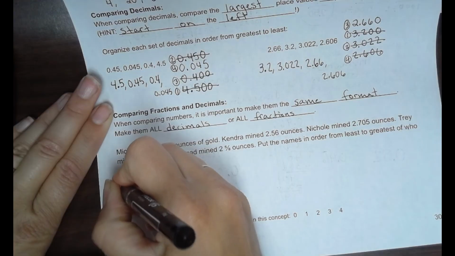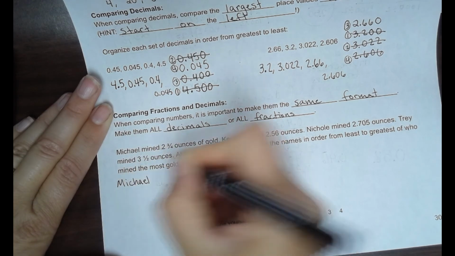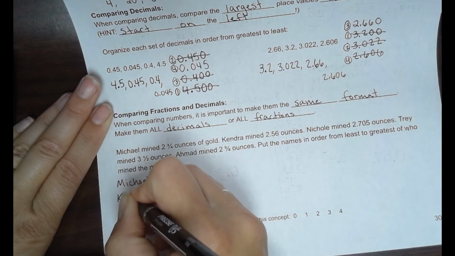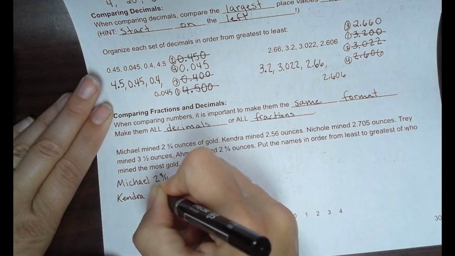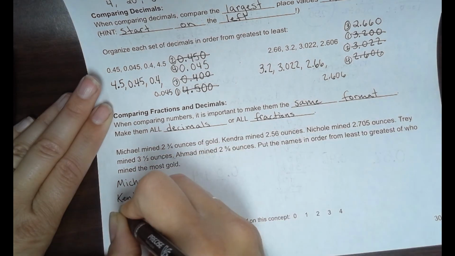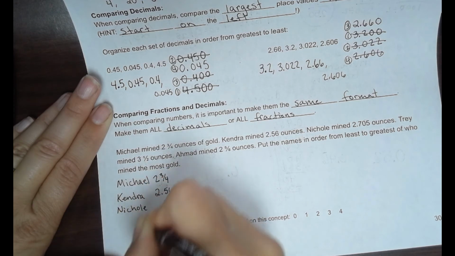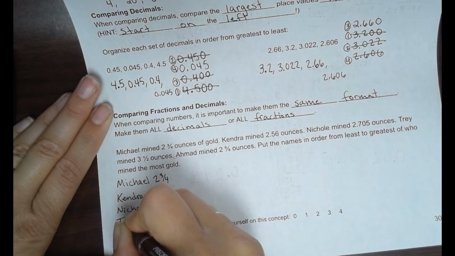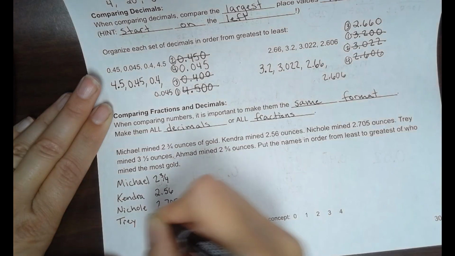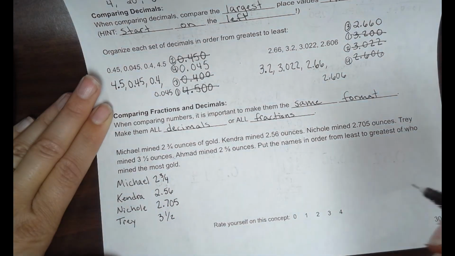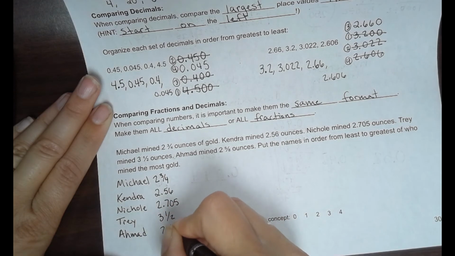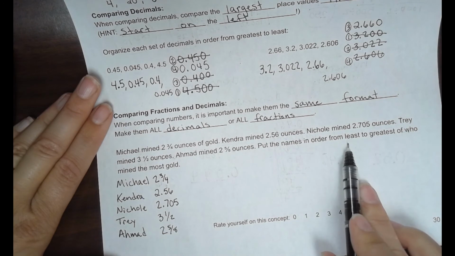Okay, so we have Michael with 2 3/4. We have Kendra with 2.56. We have Nicole with 2.705. We have Trey with 3 1/2. And we have Ahmad with 2 5/8. Okay, we want the names from least to greatest.